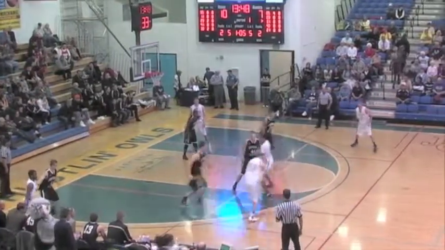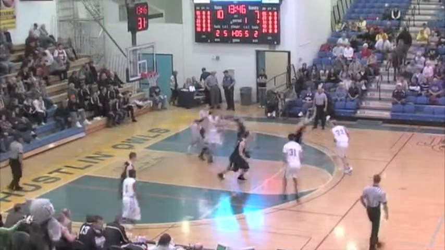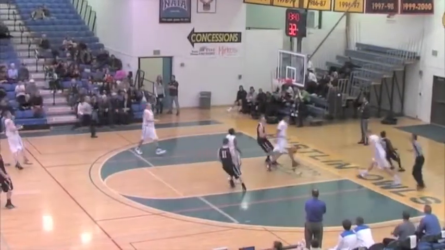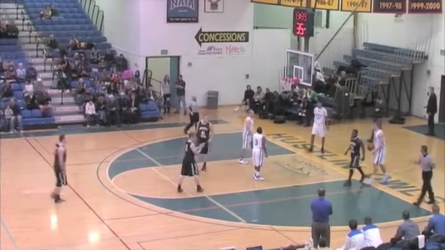Get the ball into Wilson. Wilson will bring it out on top. Trying to find a give and go, and a cutter. Couldn't do it. Steal. Hunter. Hunter going down. Hunter going to go all the way. Slam down. Bobby Hunter, and he's fouled on the play.